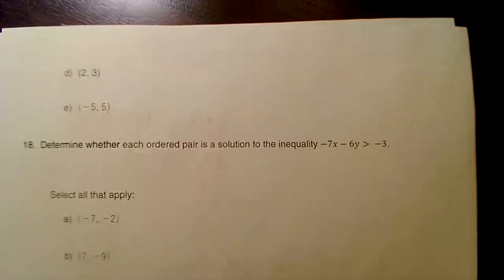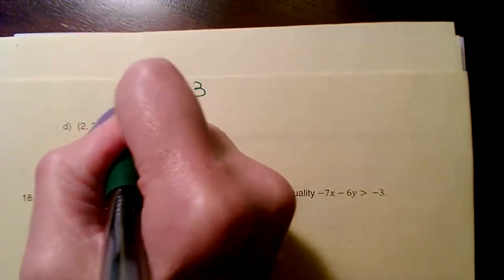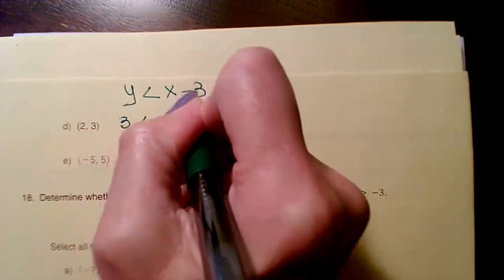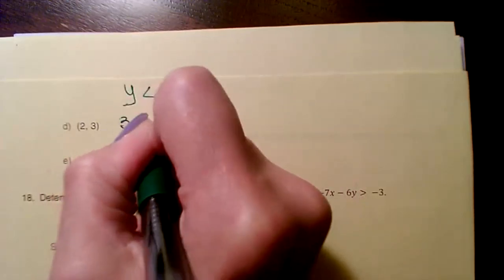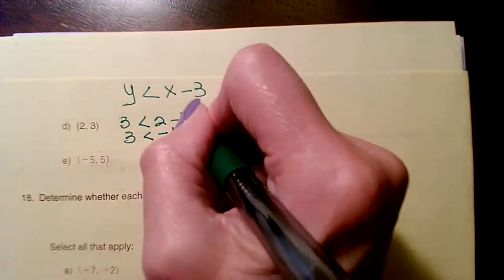Let's do the last two. Let me write down the equation again. So y is what? 3. 2 minus 3. 3 is less than negative 1. That's not true, right?